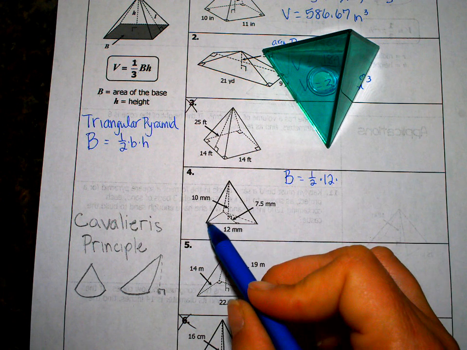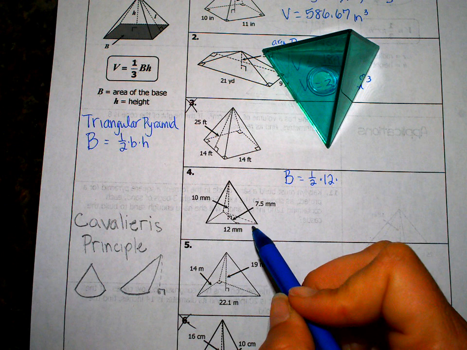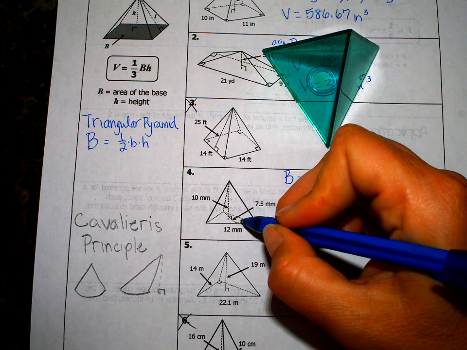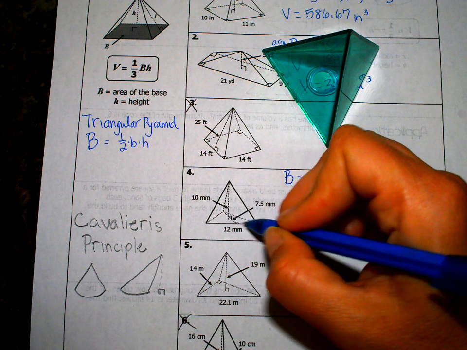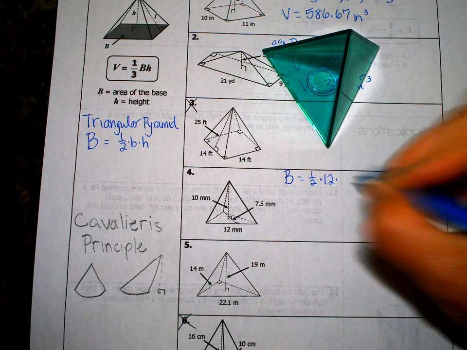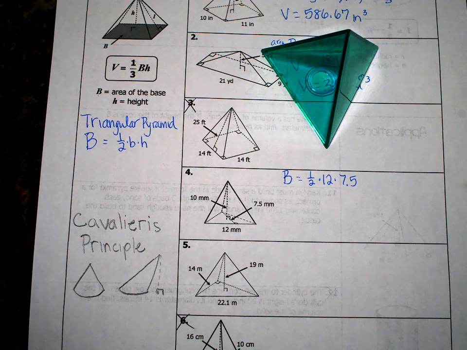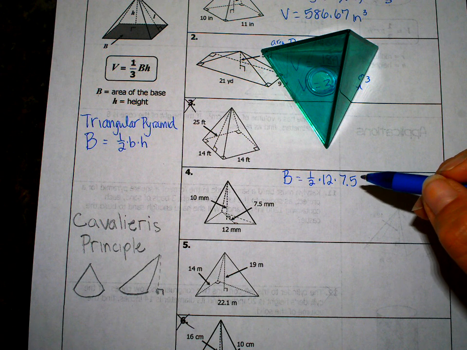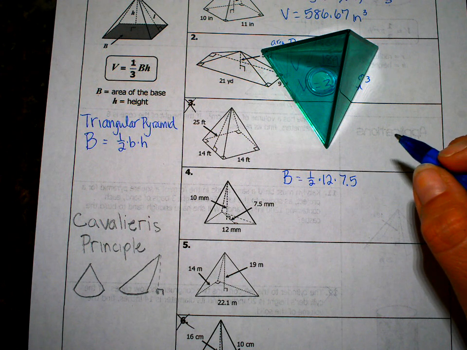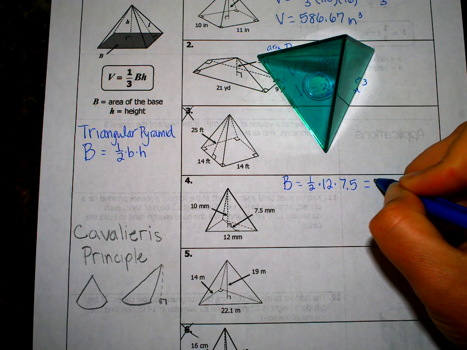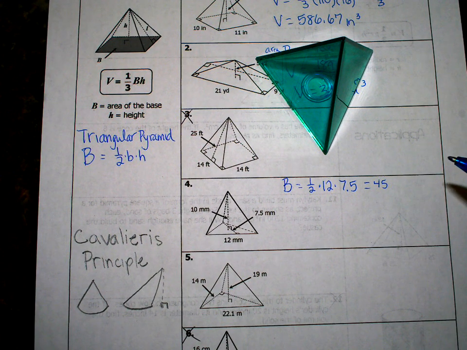Okay, a base of a triangle is 12. The height of this bottom is 7.5. That's what the arrow is pointing to. Okay, 1/2, so 7.5 times 12, cut in half, right? It's 45.